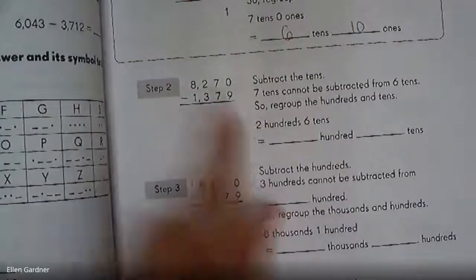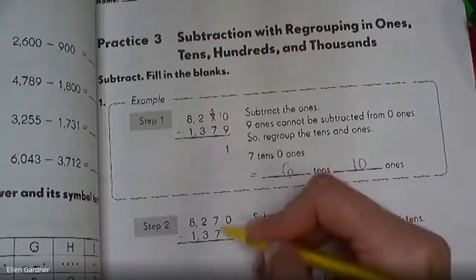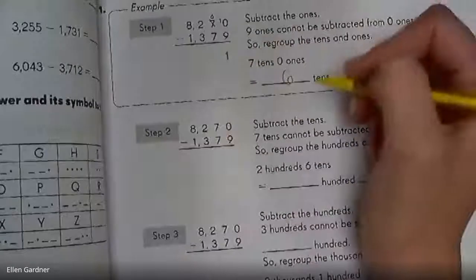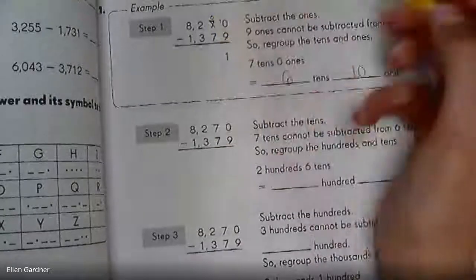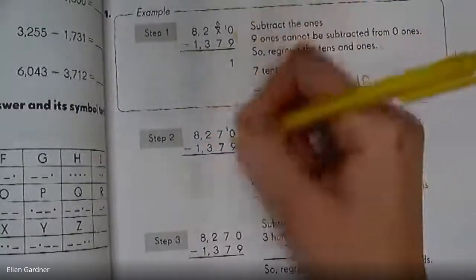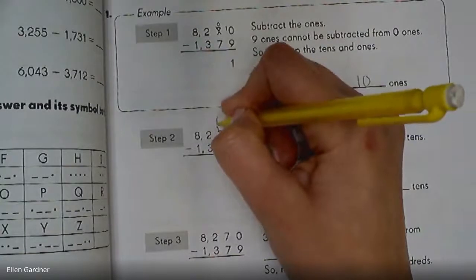I would suggest repeating those exact same steps on step 2 before you move on to the next one, because if you don't, you'll start subtracting, for example, 7 minus 7 in the tens place, when actually you now have 6 in the tens place. So you will write exactly what you did up there, or what the book did for you up there.